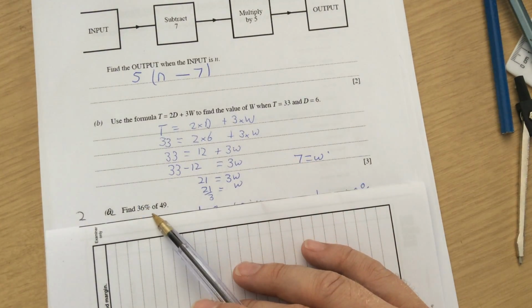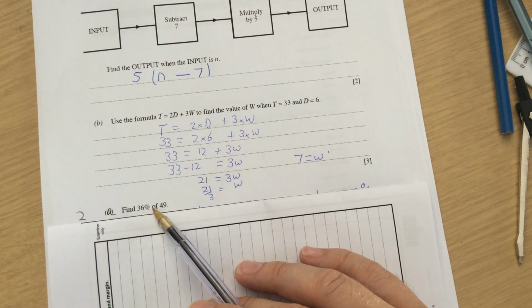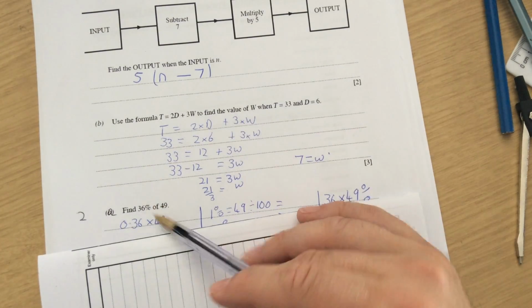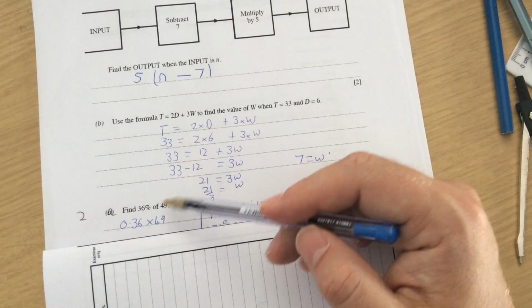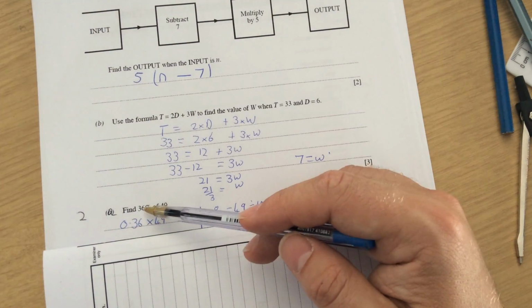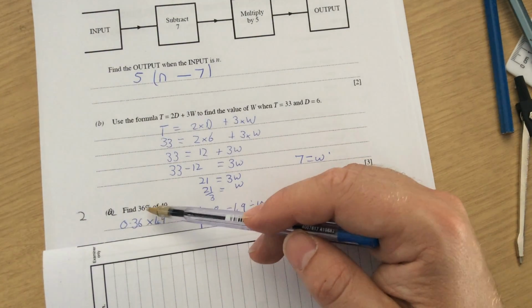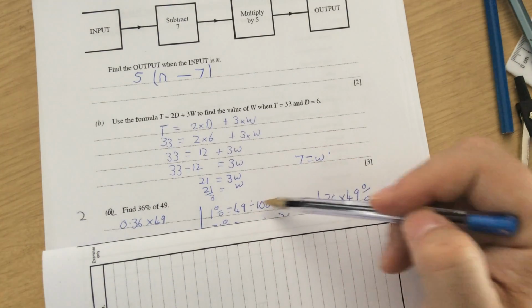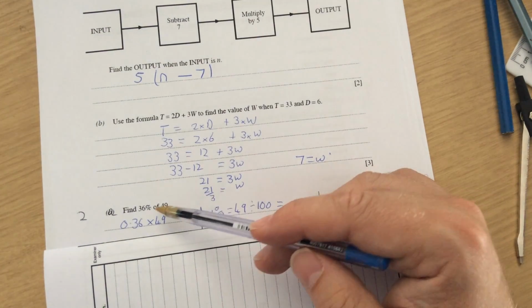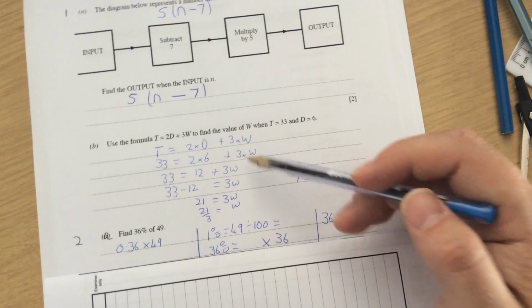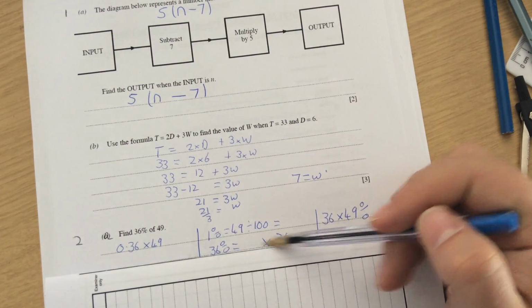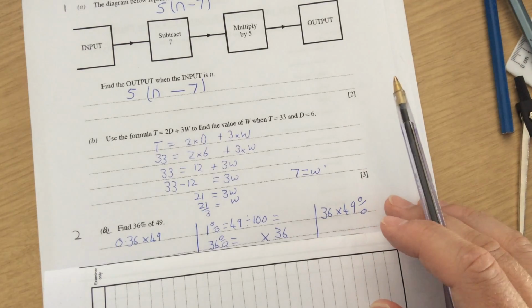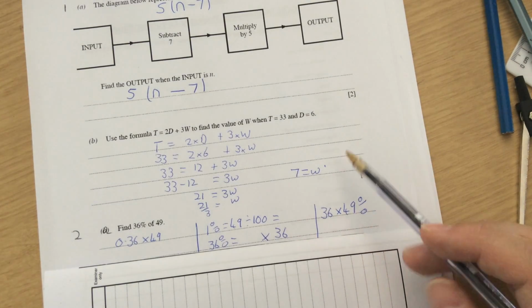Right, find 36% of 49. 3 ways of doing this. You can either put a 0 point in front of the 36 and do 0.36 multiplied by 49, or you could do 1%. To find 1%, you do 49 divided by 100. And then once you've got 1%, to get 36%, you would multiply the answer by 36. So if they wanted 28%, you would divide by 100 to get 1% and times by 28.